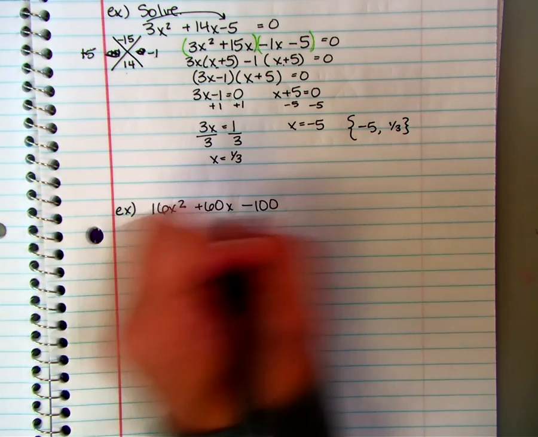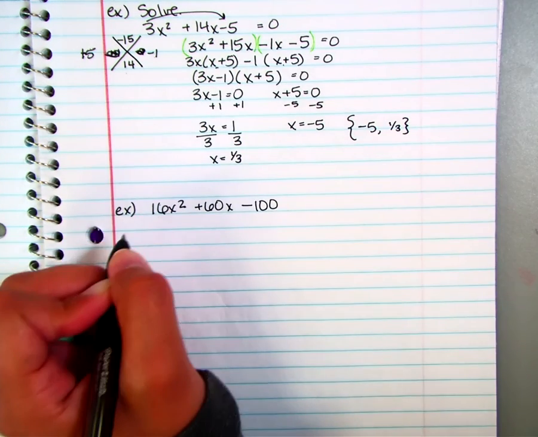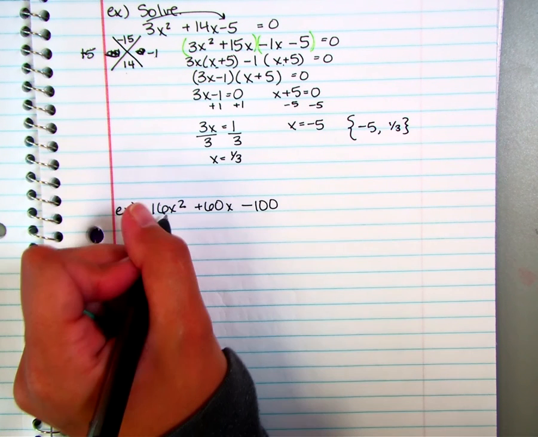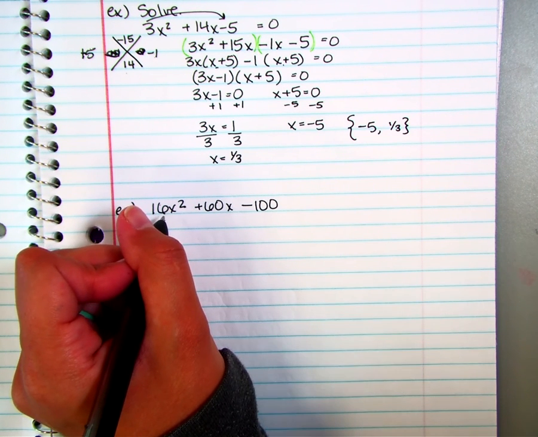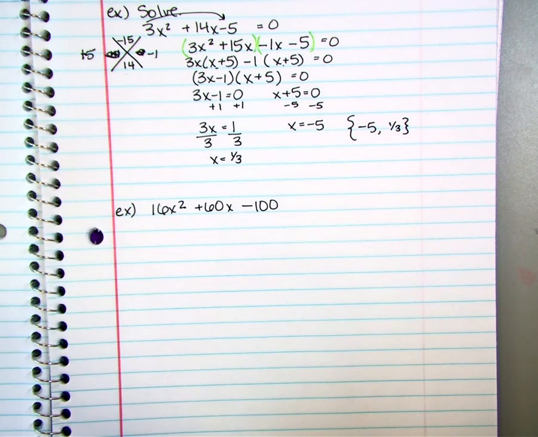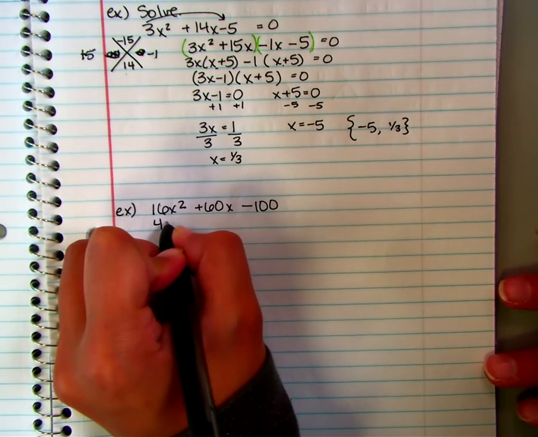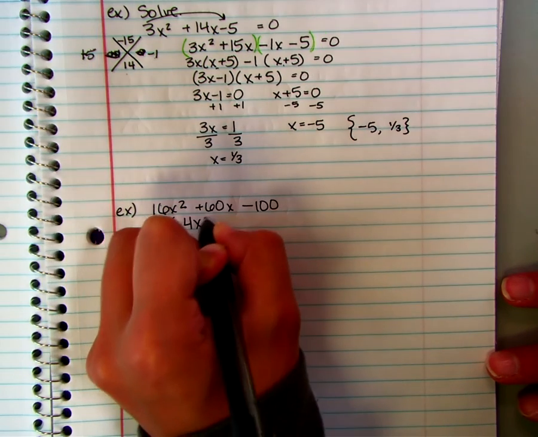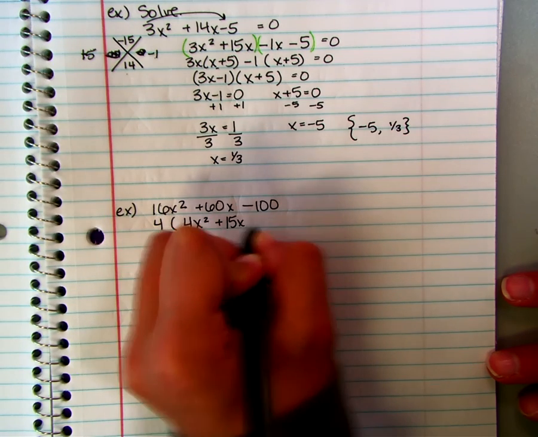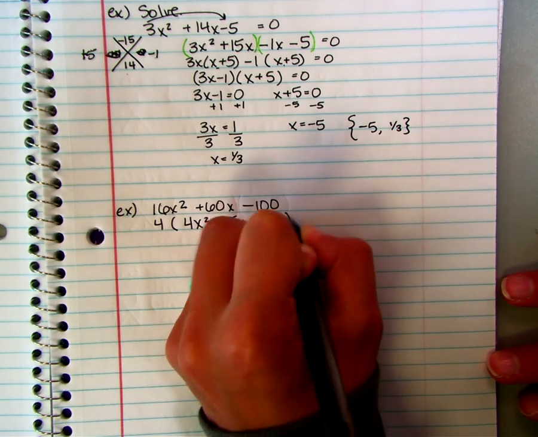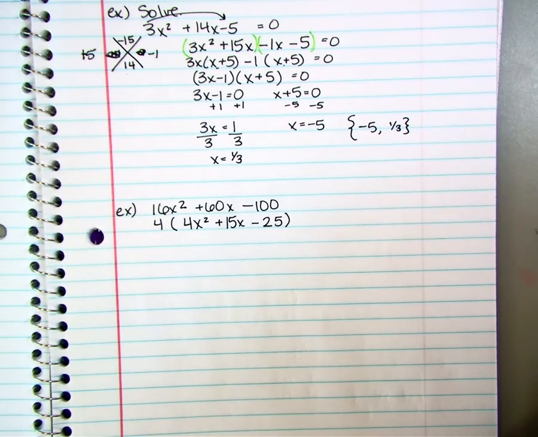And so by taking out the GCF, hopefully we'll deal with numbers that we're more familiar with. So this GCF appears to be a 4. So 4 goes into 16 4 times, and 4 goes into 60 15 times, and 4 goes into 100, well, it's like quarters, 25 times. So we'll take out a 4, and so that leaves me with a 4x squared plus 15x minus 25. And so those numbers are a little bit smaller and a little bit easier to deal with.